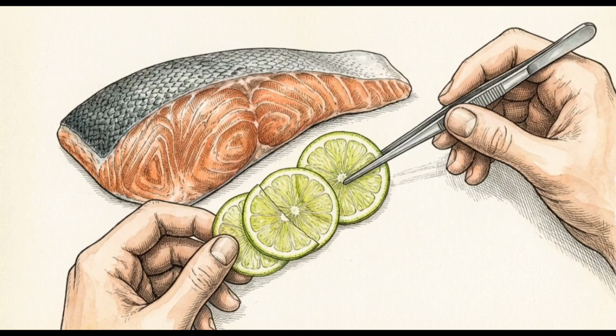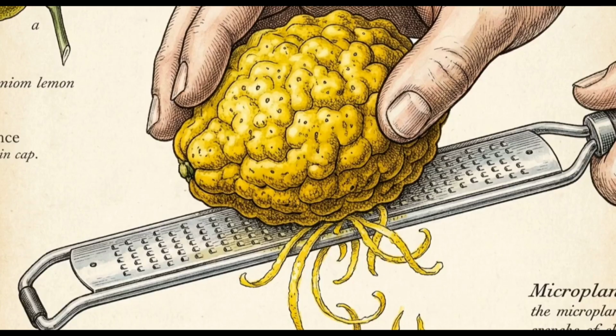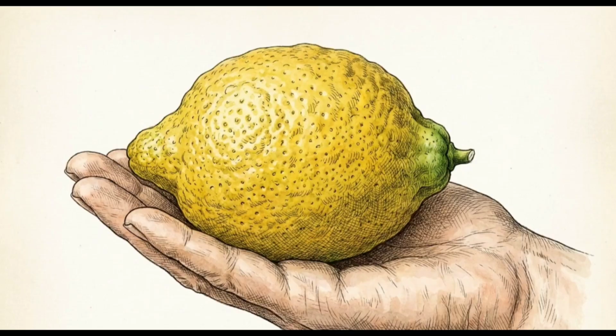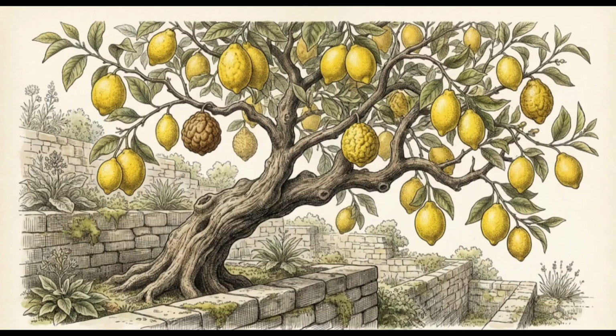The standard commercial lemon occupies only a small corner of the global citrus map. It is one specific result of commercial selection within a much broader field of diversity. Understanding these distinct physical and chemical traits allows for more precise culinary applications, matching the specific thickness of a rind or the pH of a juice to the requirements of a dish. The next time you see a lemon, look for the specific markers of its lineage. You are interacting with one branch of a deep and varied botanical history.